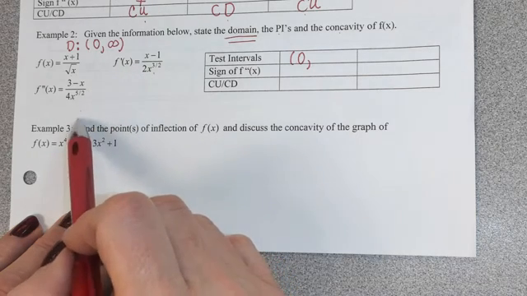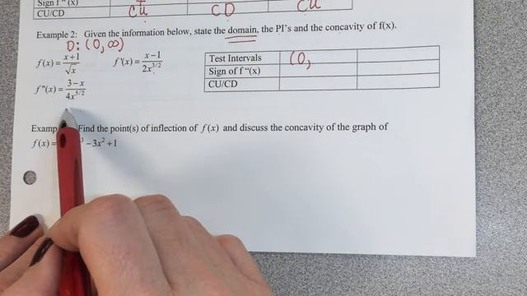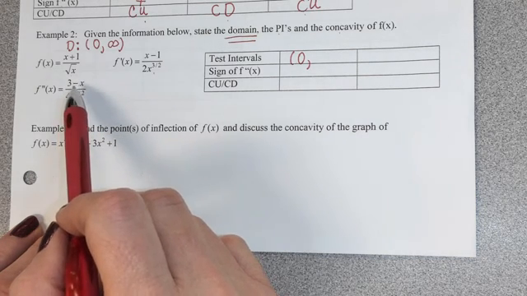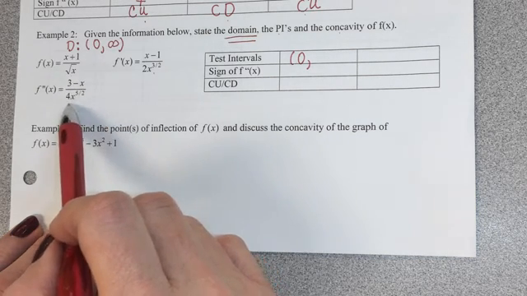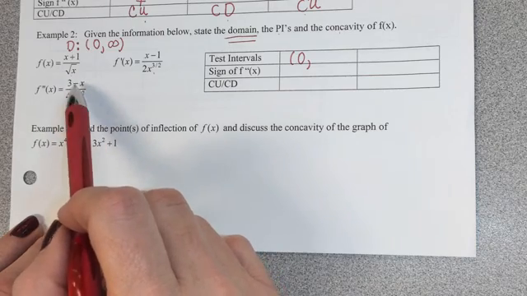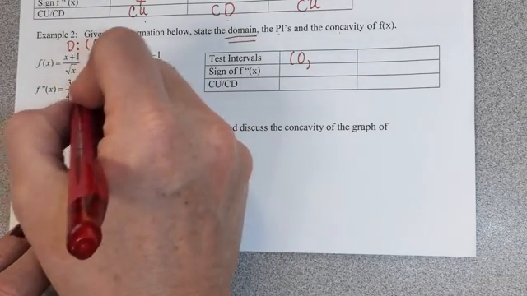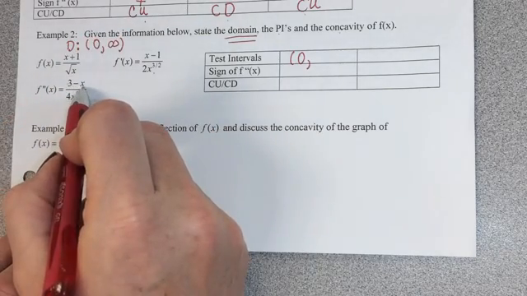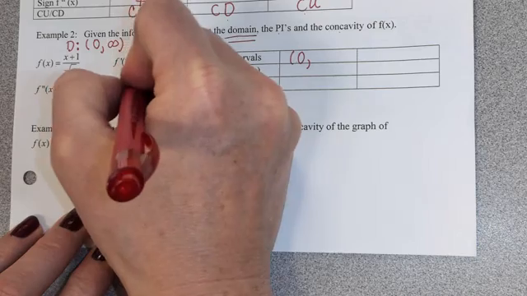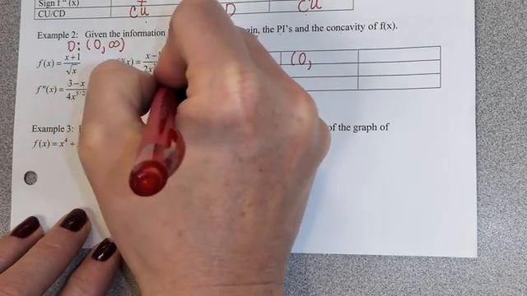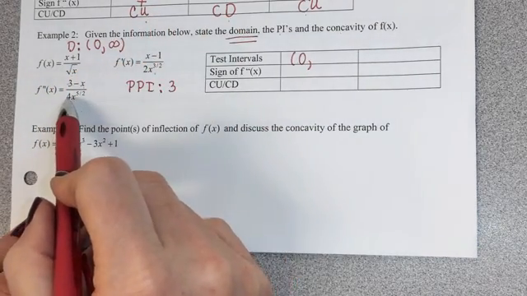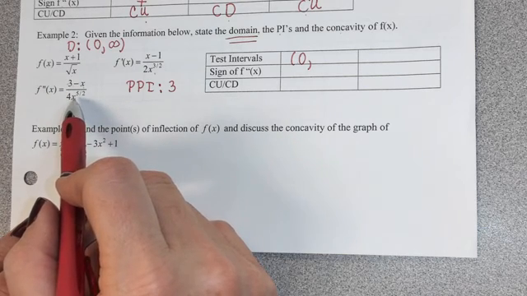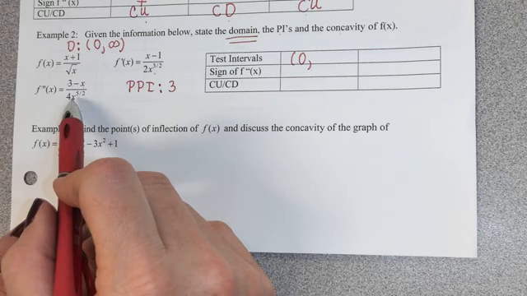So now I'm going to look at the second derivative. So we're trying to find our possible points of inflection. So we want to know what makes this equal 0 and what makes it undefined. So first of all, what would make this equal 0? 3 minus what is 0? 3. So our possible point of inflection is 3. But if I set the denominator equal to 0, I get 0. Is 0 also a possible point of inflection?